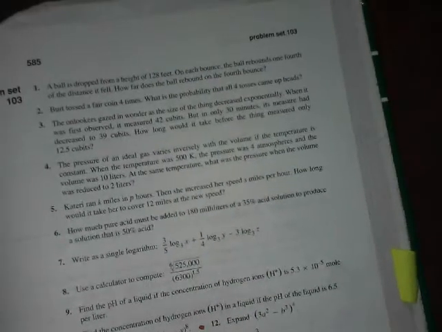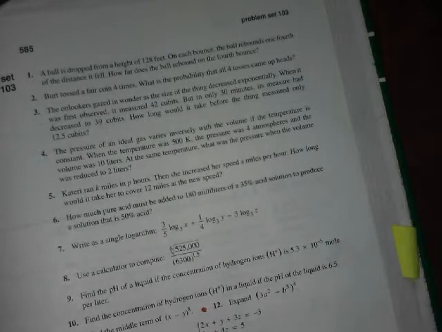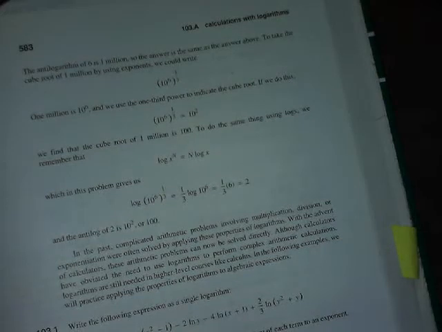This is lesson 103. It's your mini lecture. I don't have a lot to say. You can read everything, but basically they're talking about how we're still using the log laws to change things around and do these manipulations, and then you just simplify it.